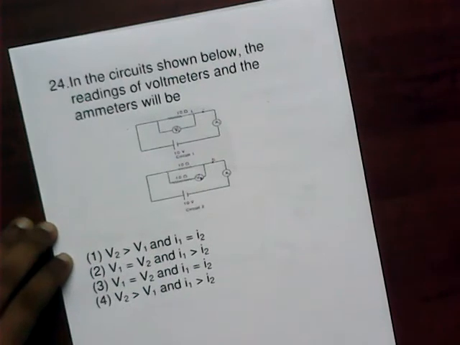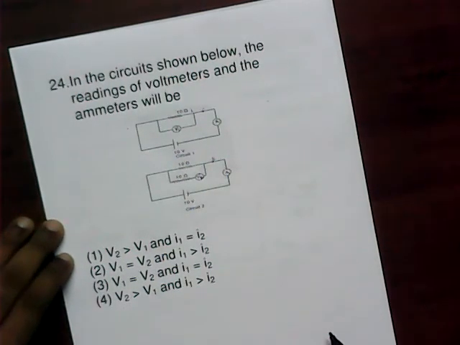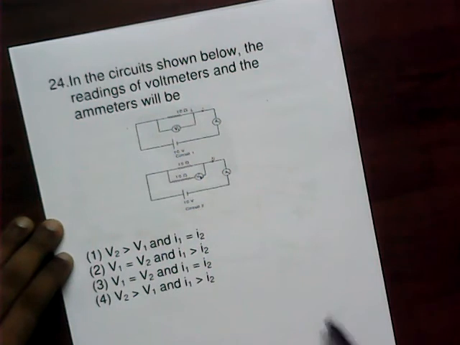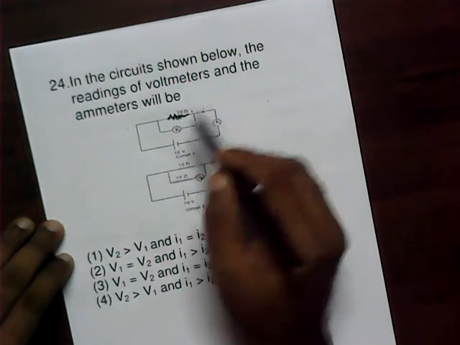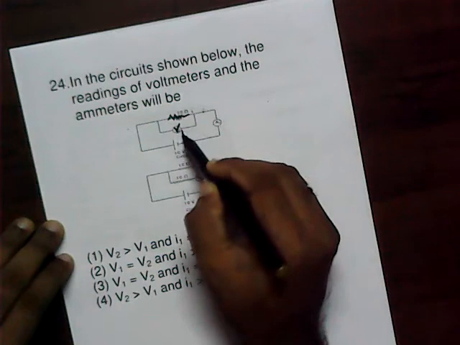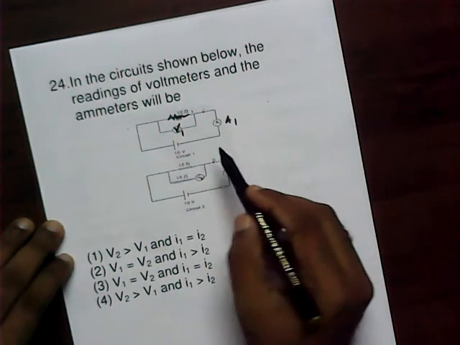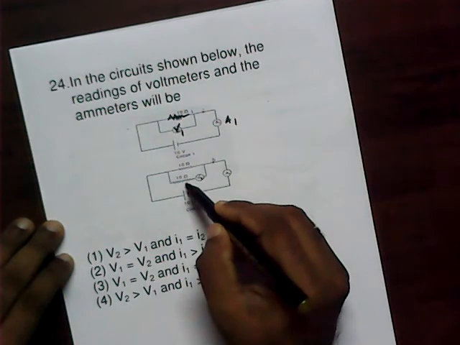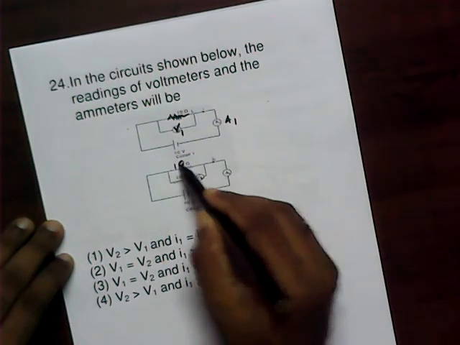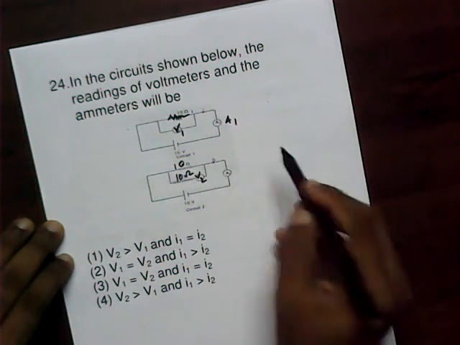The question number 24. In the circuit shown below, the reading of the voltmeters and the ammeters. So here, the 10 ohm resistor is there, V1, that is A1. The 10 volt is connected. And here again 10 ohm, here 10 ohm, 10 ohm, here 10 ohm. But the voltmeter is here, V2.